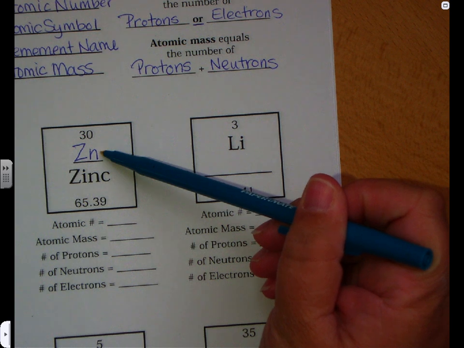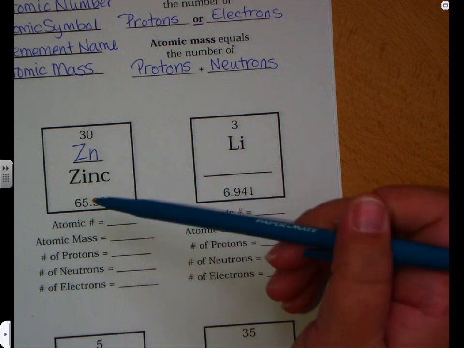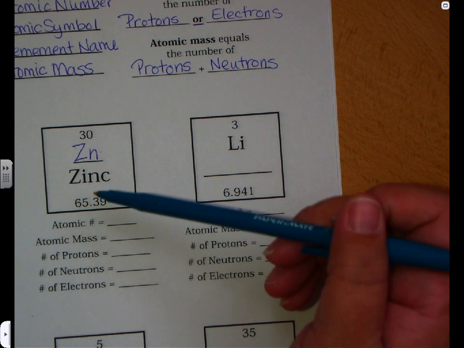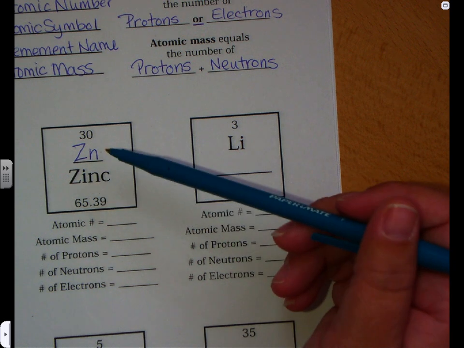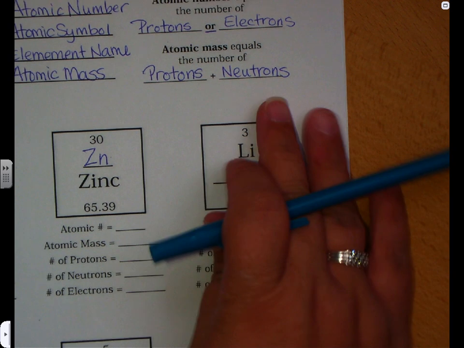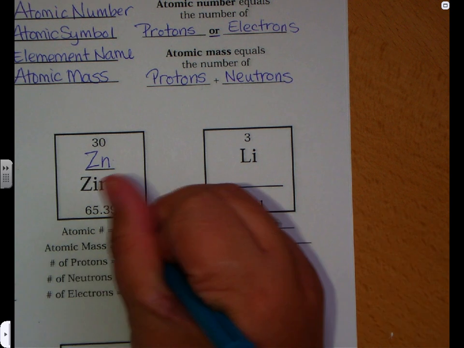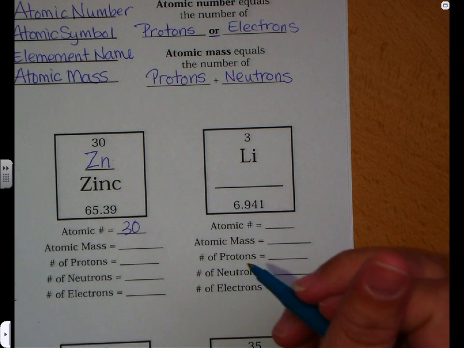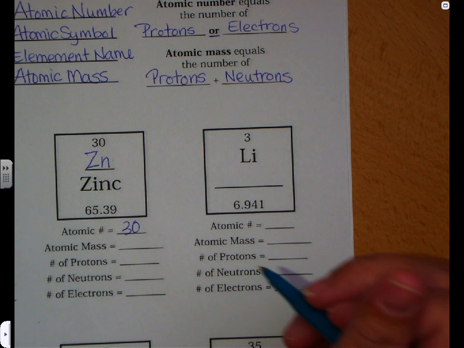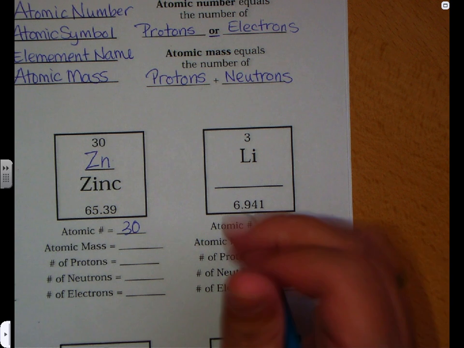Okay, so what is the atomic number of zinc? The atomic number of zinc, Andre? 30. What does that tell me? It doesn't just tell me the atomic number, but what does the atomic number tell me, Eric? And the protons and electrons. So immediately I can just fill in all 3 of those lines at the same time. Okay.